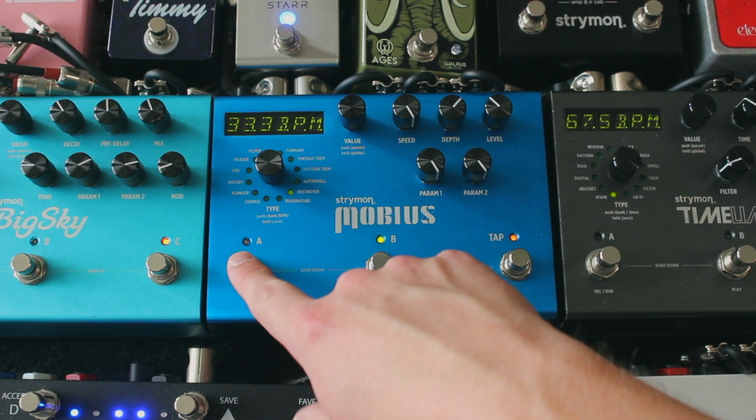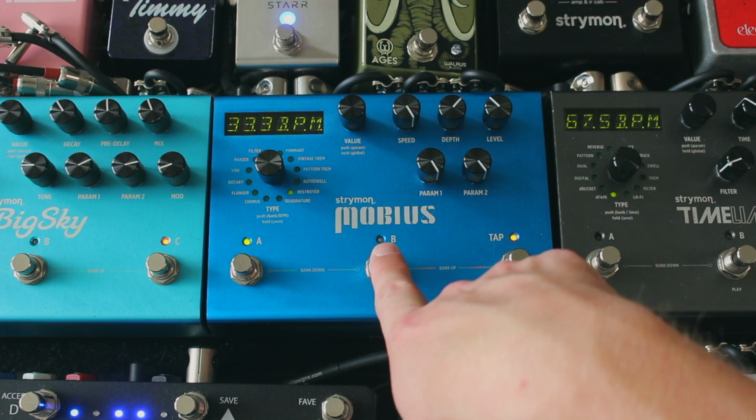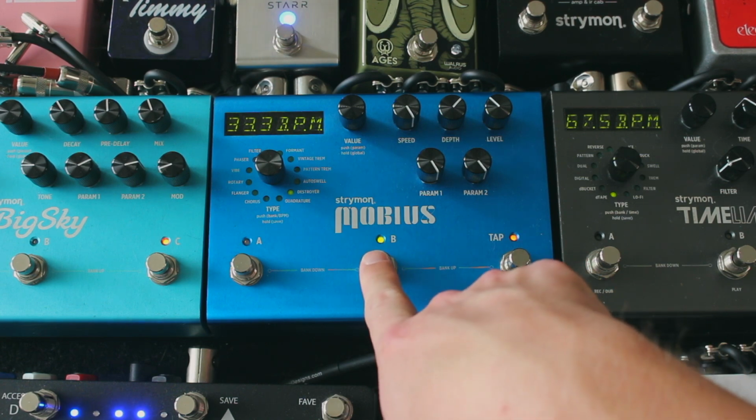You can already hear the differences in the filter. This is without, and this is with. So here we go.